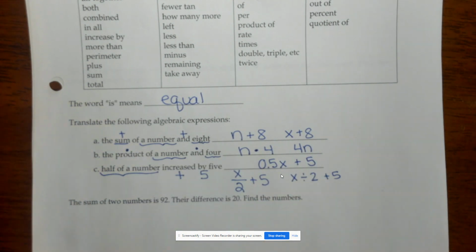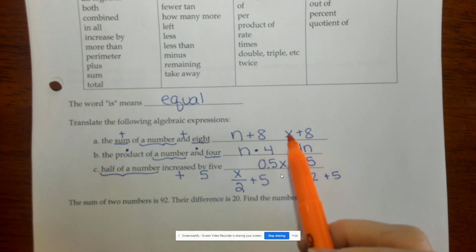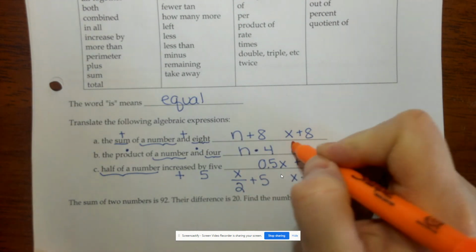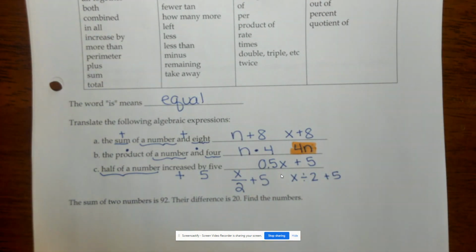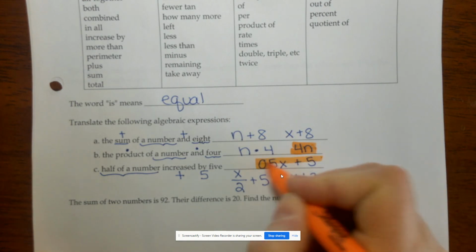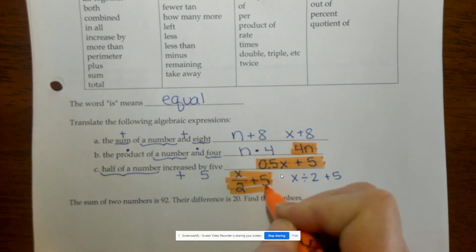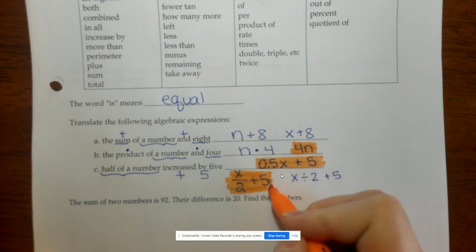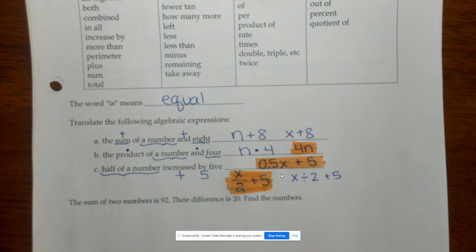So sometimes there is more than one correct answer, but we're looking for the best answer. On the first one, the sum, either of those is fine. But you'll notice that I put the variable first, which is the better answer than putting the 8 first. 4n is the better answer than n dot 4. This answer is fine and this answer is fine. It really depends what you're working with. If you were working with money, a decimal would make more sense than, say, x over 2. But those are both acceptable. You don't typically see the line with the 2 dots anymore.